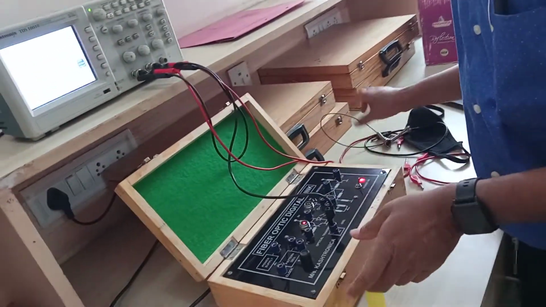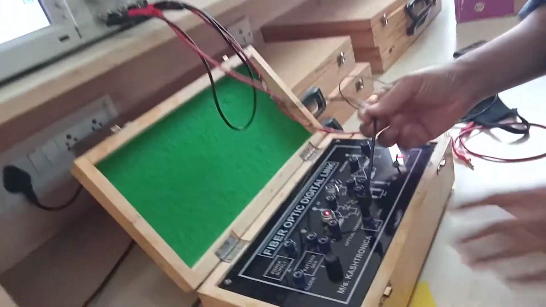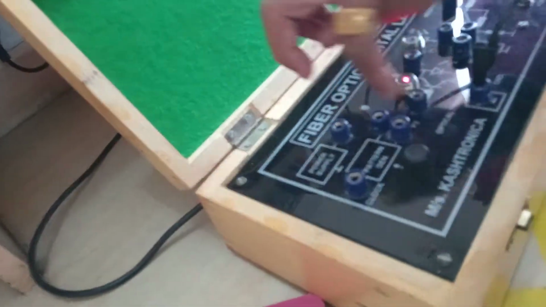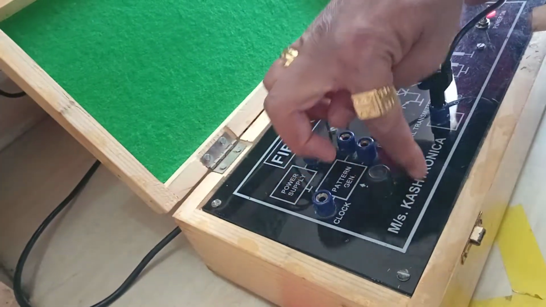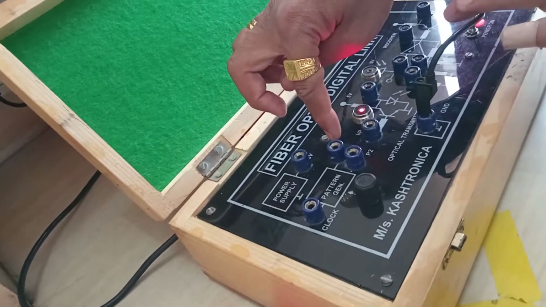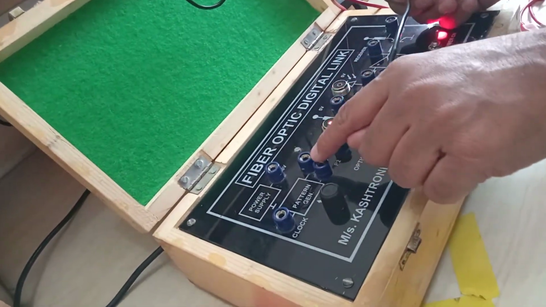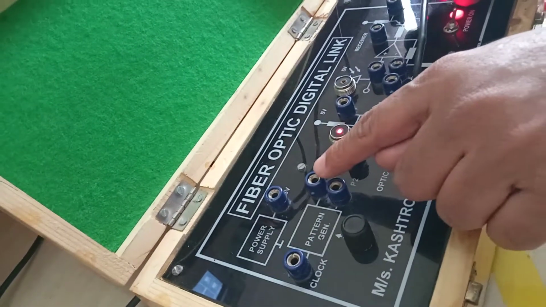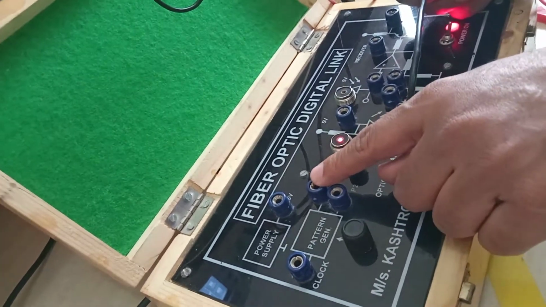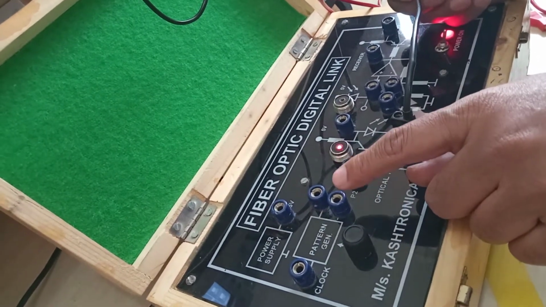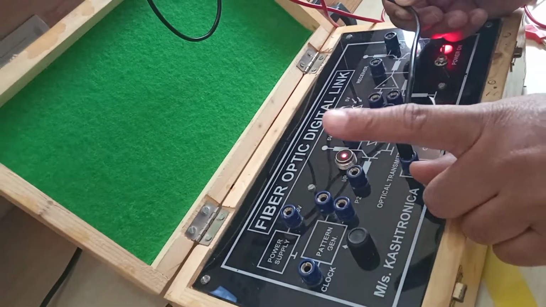So this is the digital kit. With respect to this digital kit, this is the power supply. Then this is a pattern generator. By using this pattern generator we can generate two different patterns on this board. This is pattern 1, this is pattern 2. Pattern 1 is used to generate 1 0 0 0 0, while pattern 2 is used to generate 1 0 1 0 0 0.